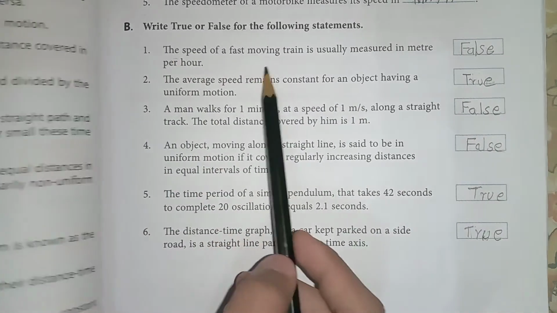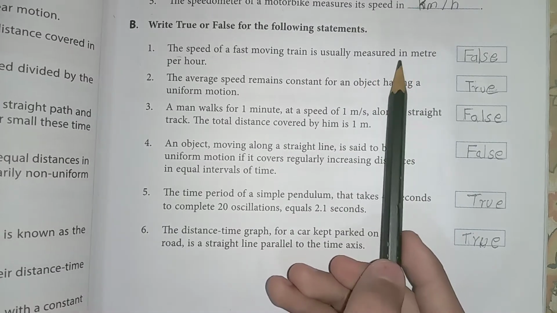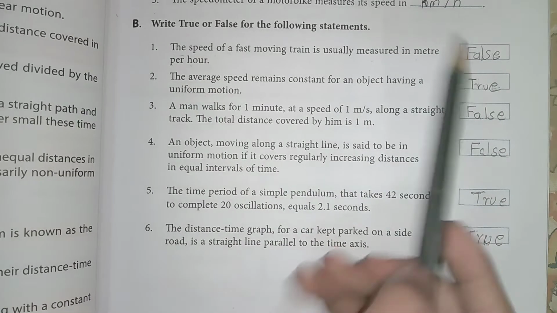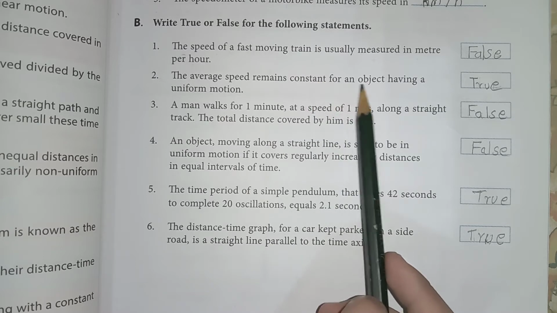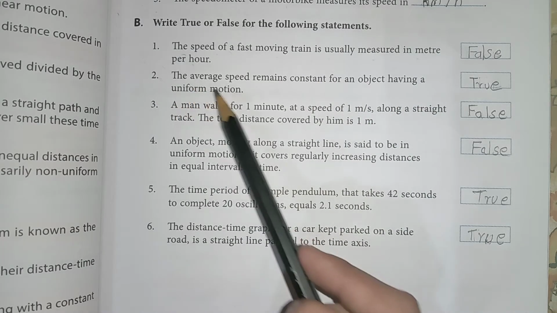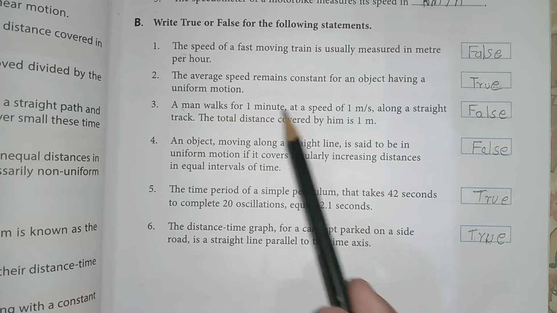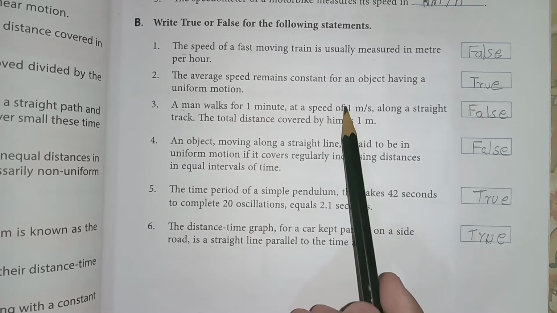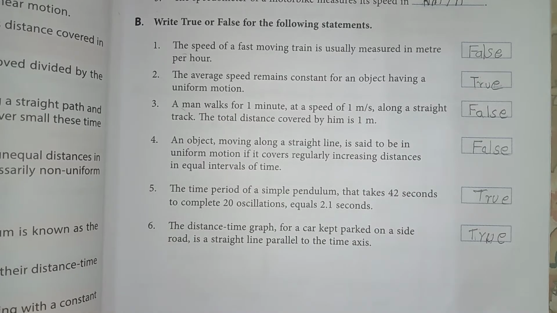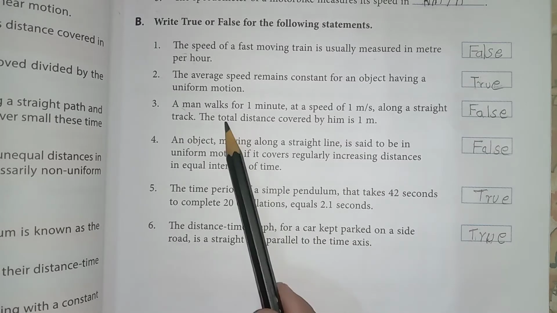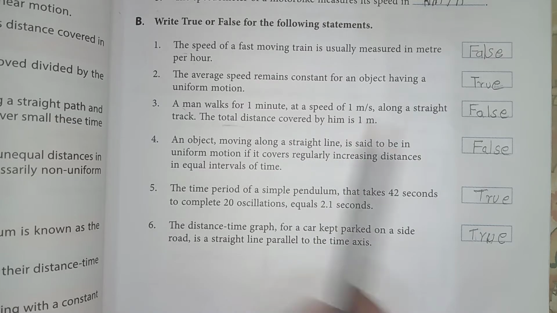Next, the speed of the fastest moving train is usually measured in meter per hour. False. The average speed remaining constant for an object is a uniform motion. True. A man walks for 1 minute at a speed of 1 meter per second along a straight track. The total distance covered by him is 1 meter.